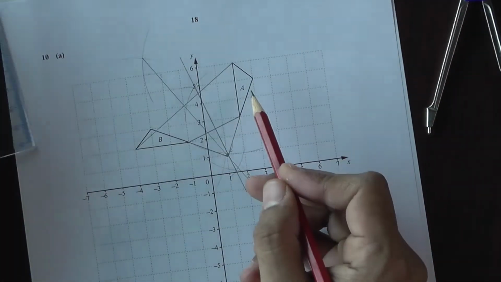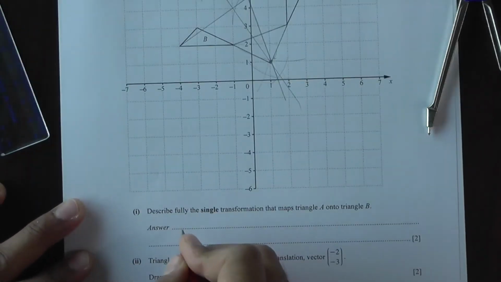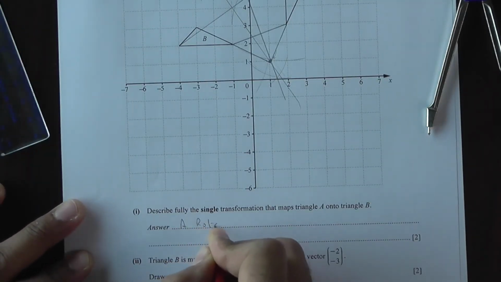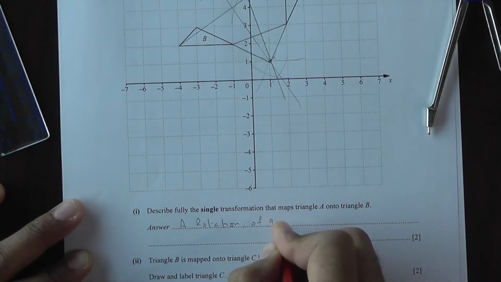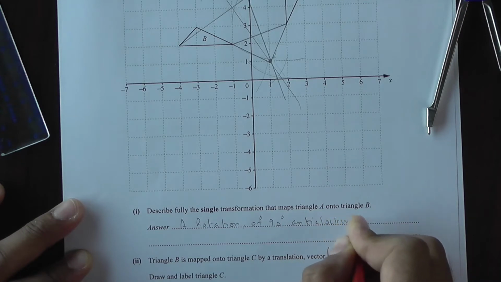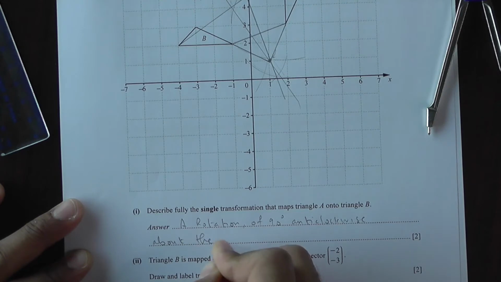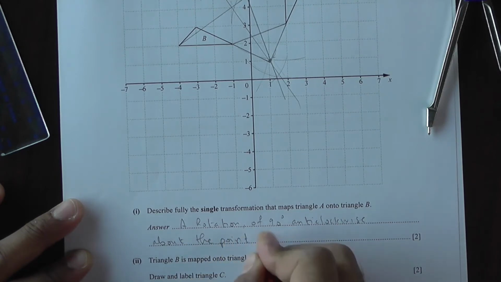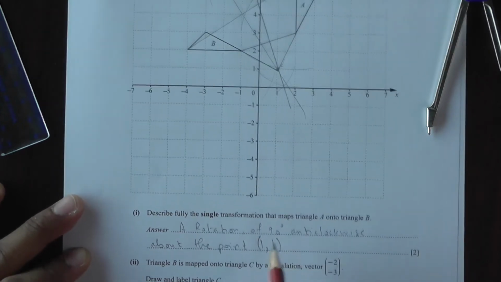And since A is going to be mapped onto B, this becomes a rotation of 90 degrees, which is anti-clockwise, about the point (1, 1). (1, 1) is the center of rotation.